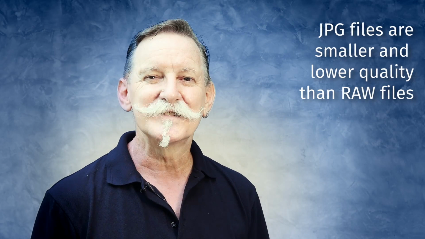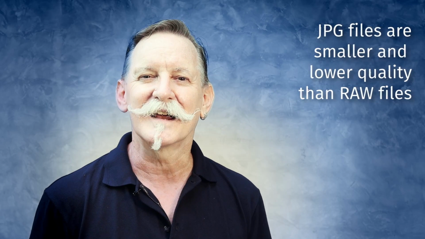As your camera saves a JPEG file to your memory card, it also applies some editing to it. Depending on how your camera is set up, it'll apply some sharpening, some contrast changes, maybe tweak the color a little bit and the brightness a little bit. This often means that photos that are saved as JPEGs require no additional editing before you share them.